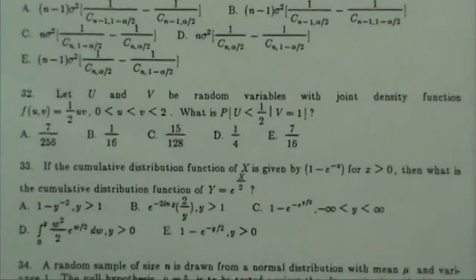Number 32. Let u and v be random variables with joint density function f of uv equal to 1/2 uv, where u is between 0 and v, and v is between u and 2. What is the probability that u is less than or equal to 1/2 given that v is equal to 1?